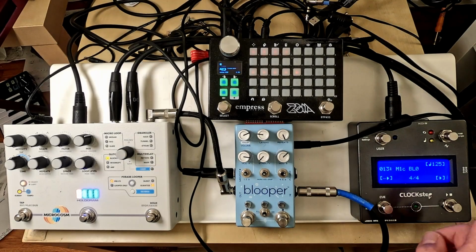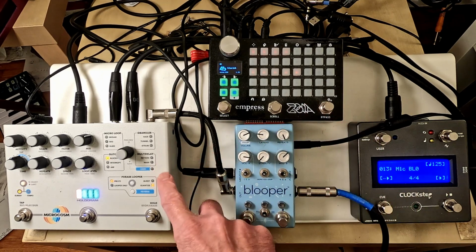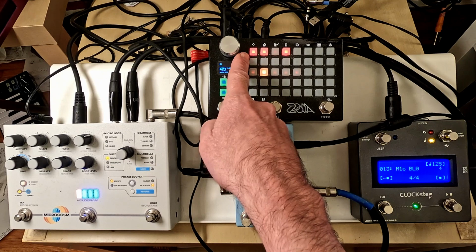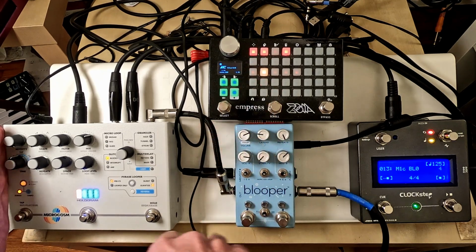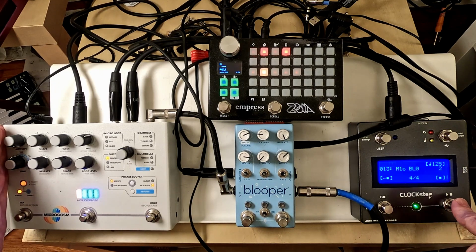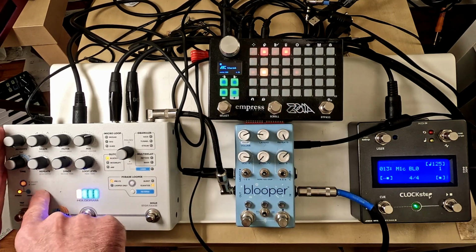So the Clockstep is sending MIDI clock data into the Zoia, which is then sending it into both the Blooper and the Microcosm. If I press play on the Clockstep, then you can see that now we're getting that tempo here on the Zoia, and if we look over at the Microcosm tempo pulse, it's also locked in there. If I press stop on the Clockstep, now the Zoia is no longer receiving anything, and the tempo pulse on the Microcosm has gone back to whatever it was before it was receiving tempo. If I press play again, now we're locked in on both the Zoia and the Microcosm.